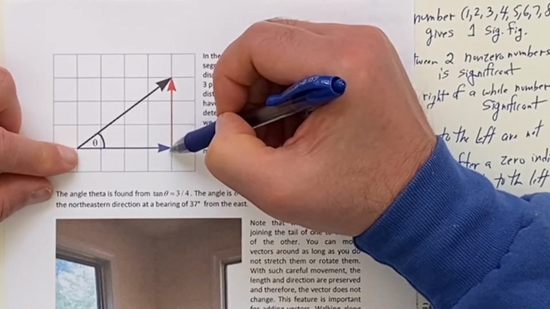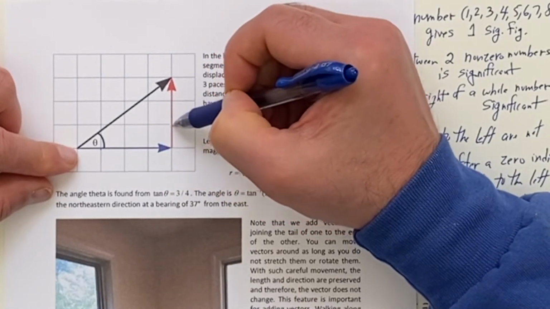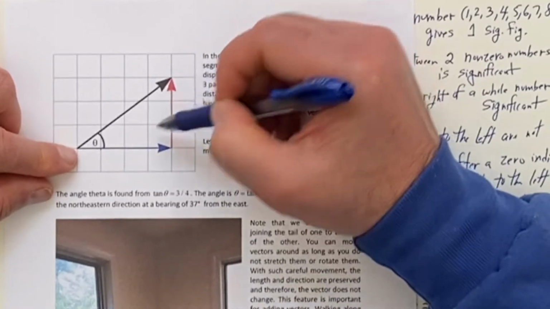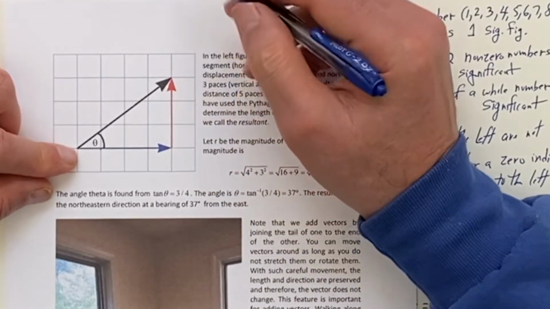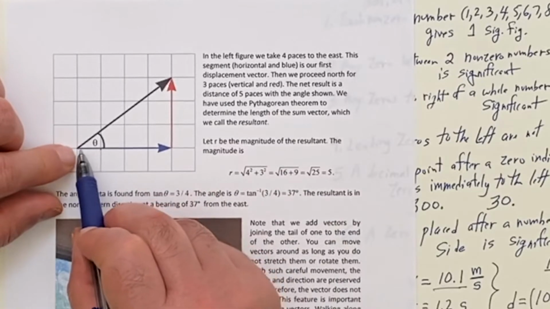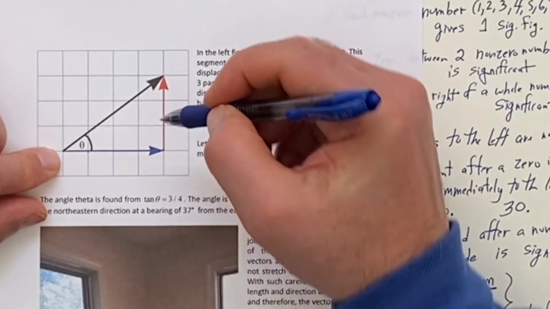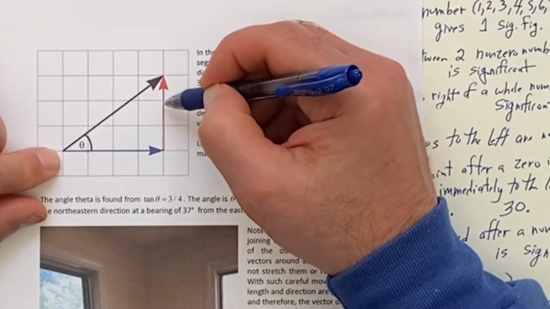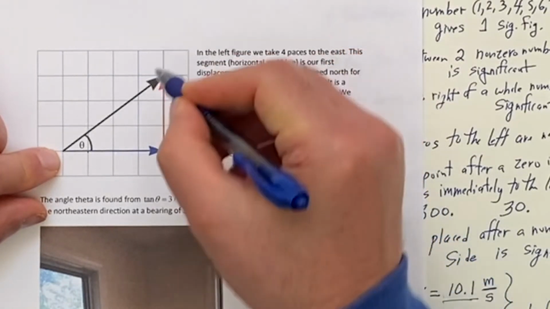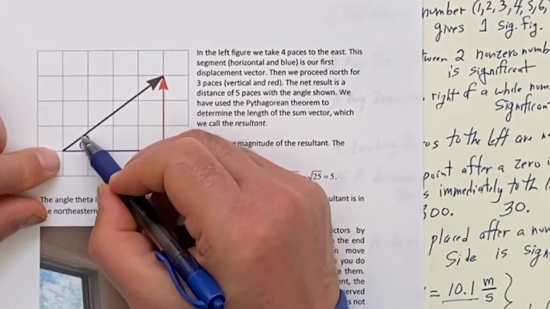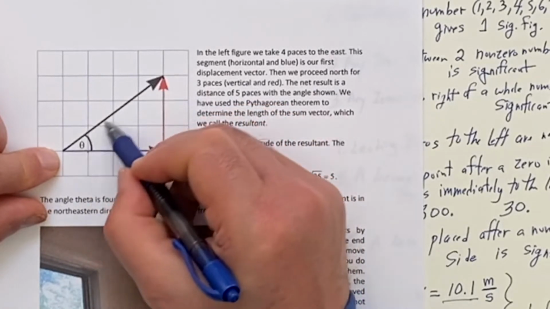Okay, if we look here, we have here 1, 2, 3, 4 paces to the right. That's going to the east. Then we're going to go 3 paces north. And this shows you how to add vectors. In fact, if you were to go 4 paces to the east, you would end up here. And then if you went 3 paces north, you'd end up there. So it would be like going from here at some angle up to there.